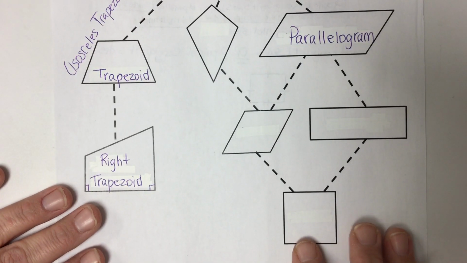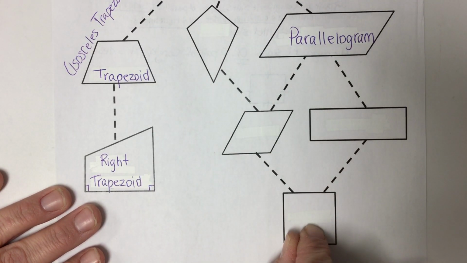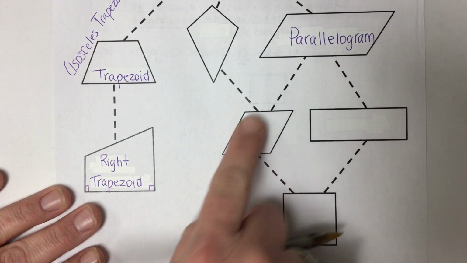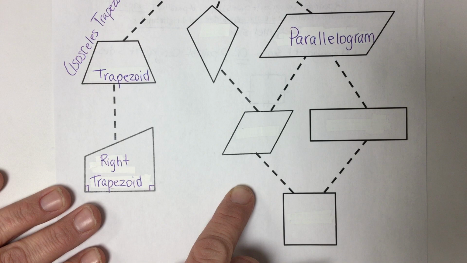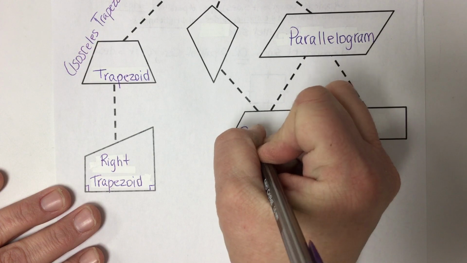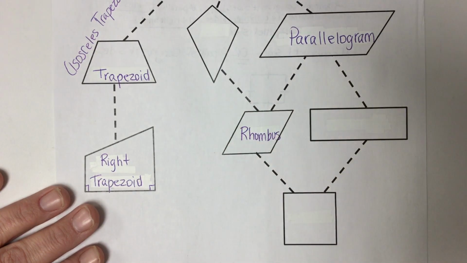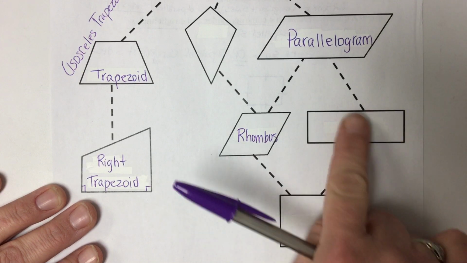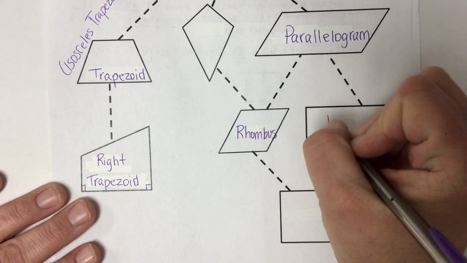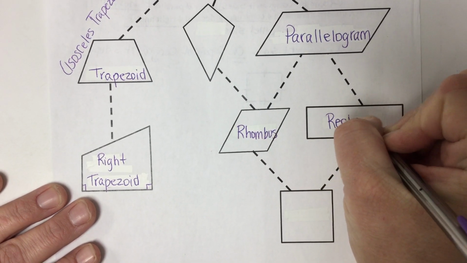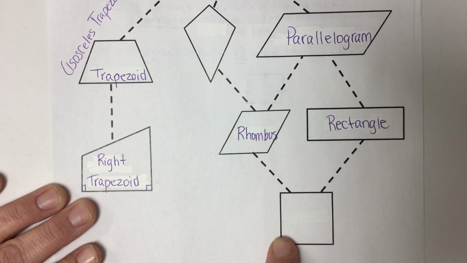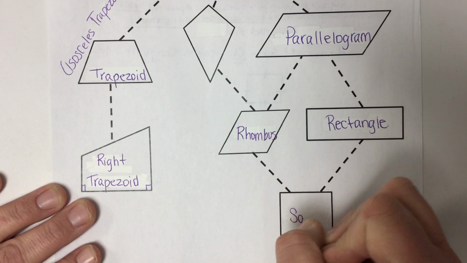Okay? And from the parallelogram, we notice it goes down into a family. This is like our family tree we talked about. This one is four congruent sides. And opposite sides are parallel. This is your rhombus. Which means this one, opposite sides are parallel. Opposite sides are congruent. This is your rectangle. Okay, which means this one with four right angles and four congruent sides is your square.